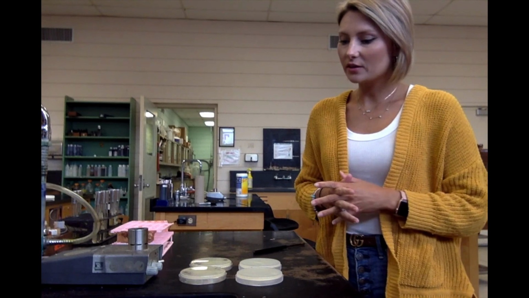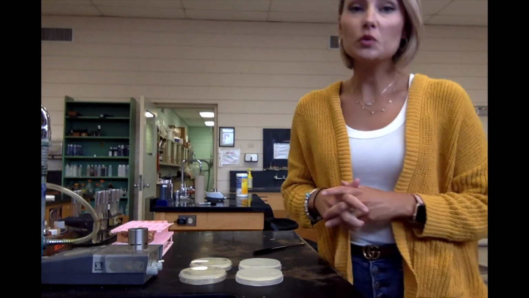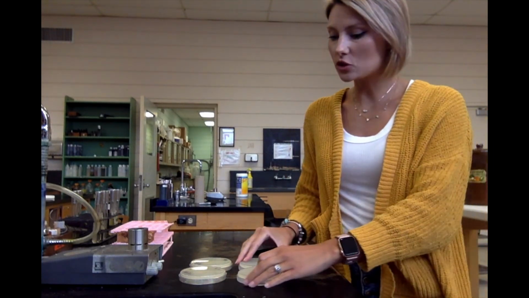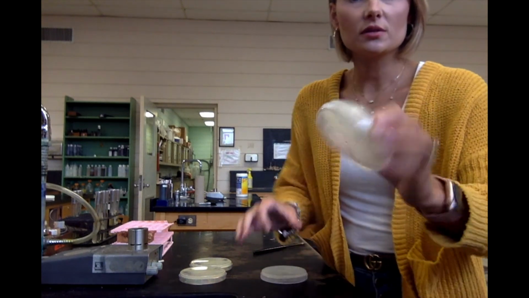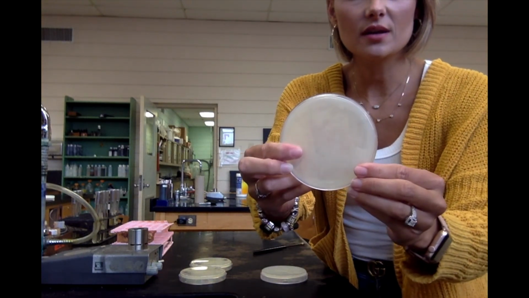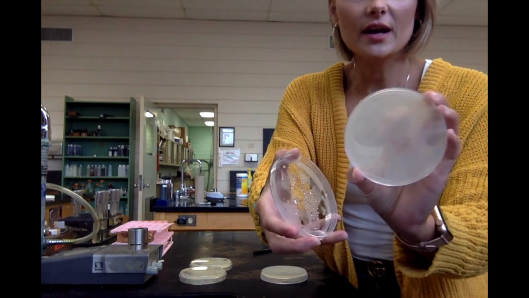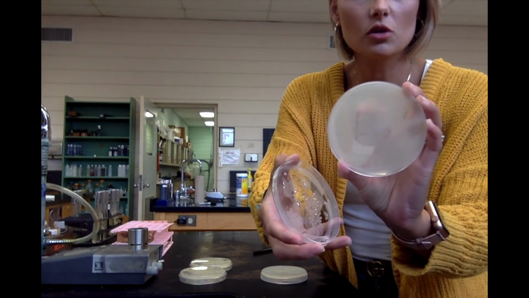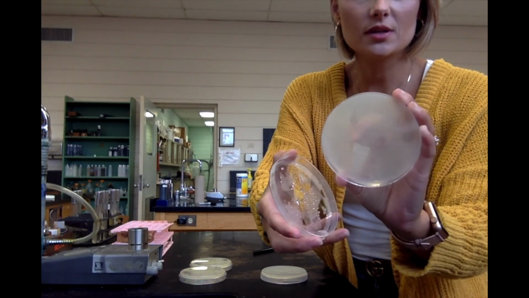Okay, so we're back here at the workbench, and we are going to inoculate our starch plate. So here's what the starch plate looks like. You can't really see anything. Okay, there's nothing on it right now. It's a little condensation from being in the cooler, but that's it.